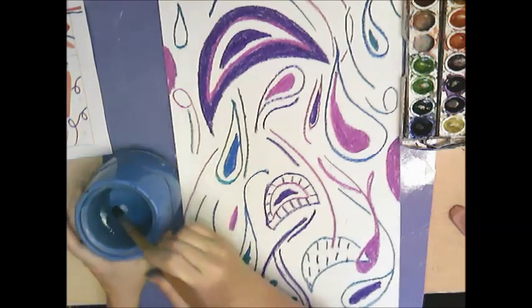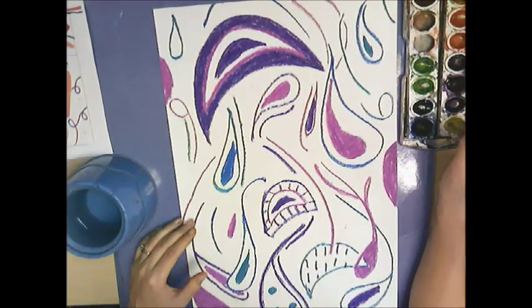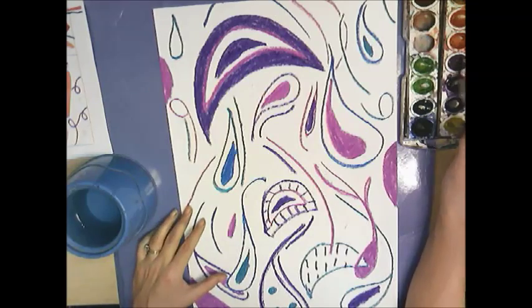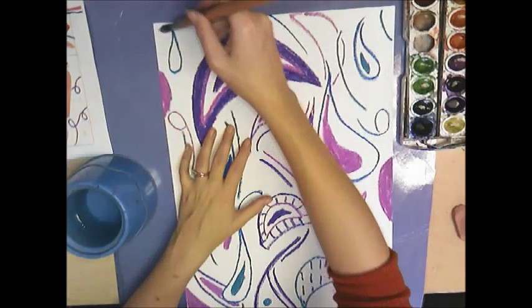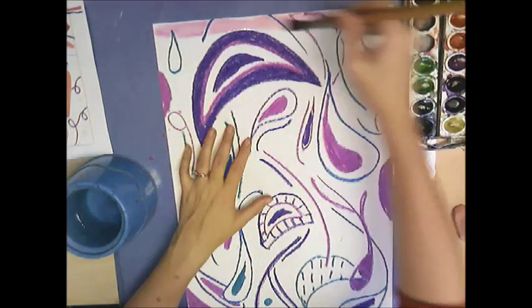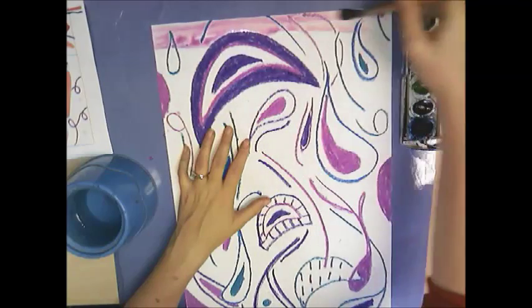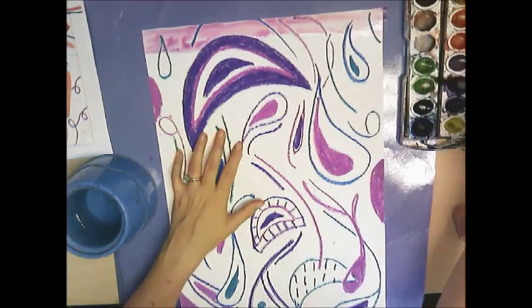So what I'm doing is I'm getting my paintbrush wet, and I'm going to pick one color to start with. I'm going to pick my violet, and I'm going to just start painting on my paper. And look how I'm going right over the oil pastel. Make sure you hit your edges.